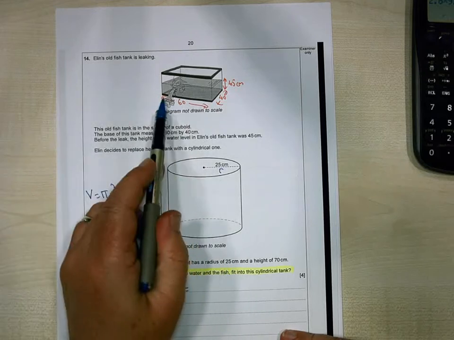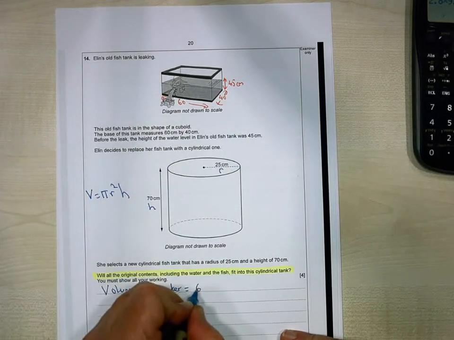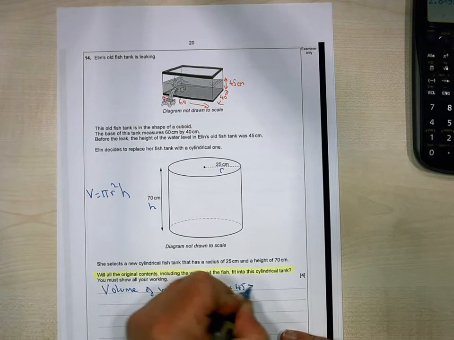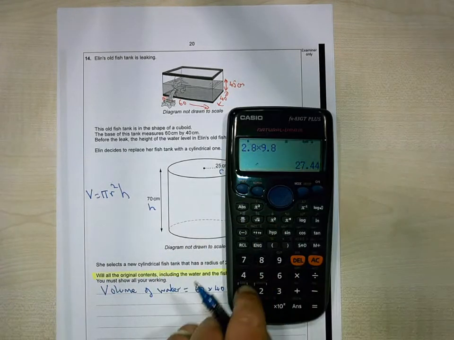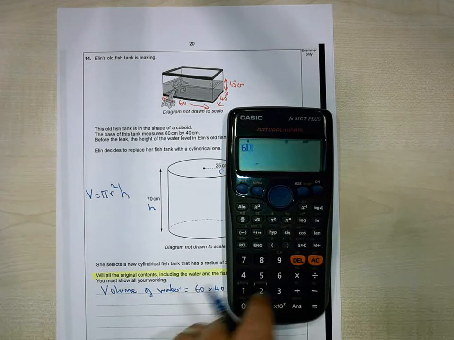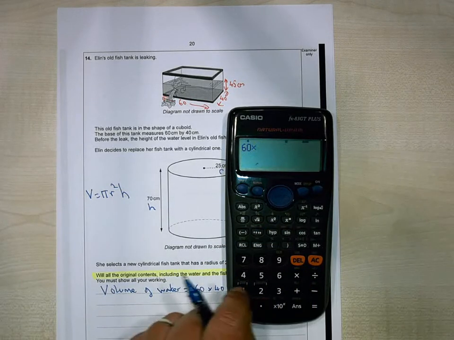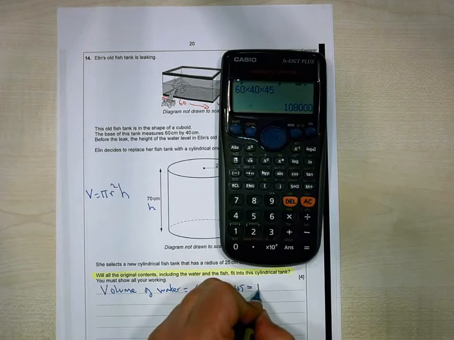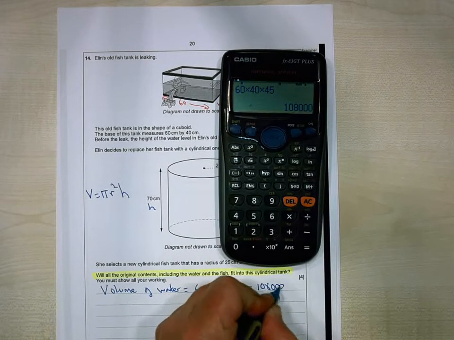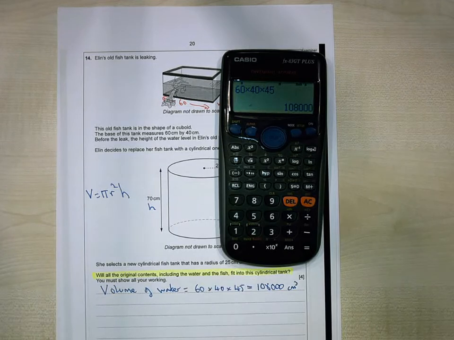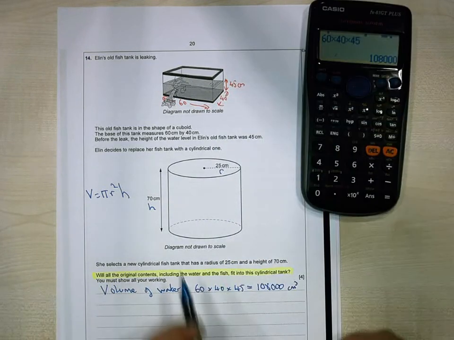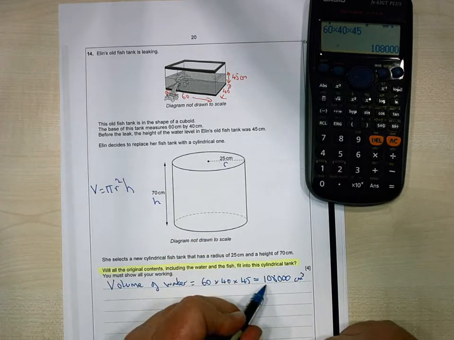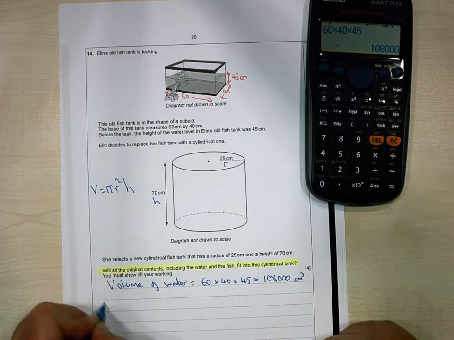So for a cuboid, that's length times width times height. So 108,000 cubic centimetres. So I now need to work out what the volume of this cylinder tank is to see if it's a bigger value or a smaller value than that.